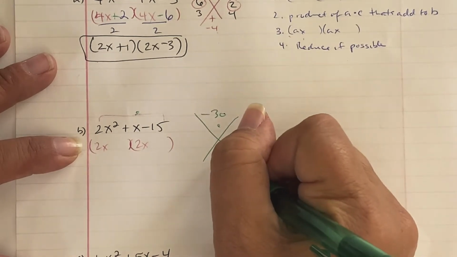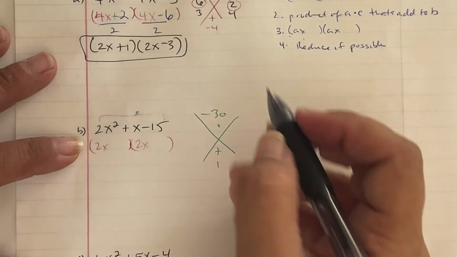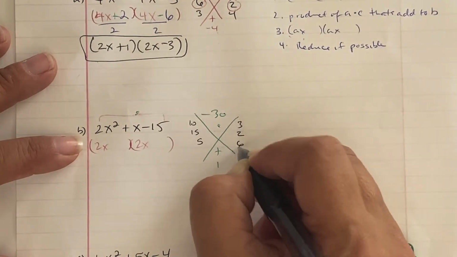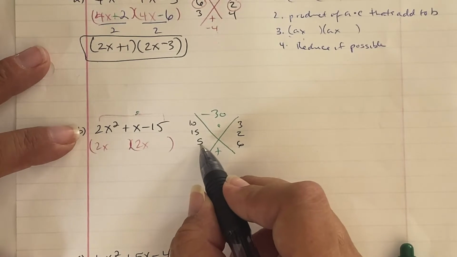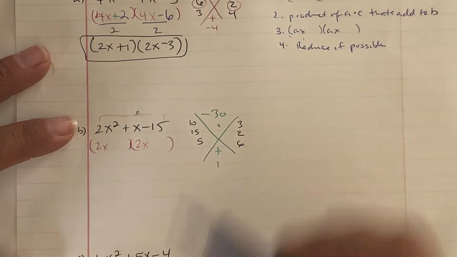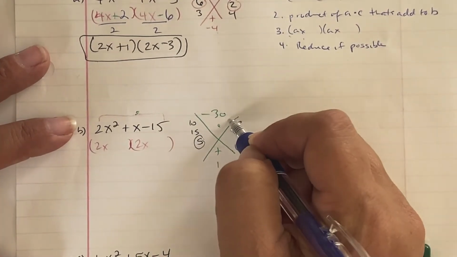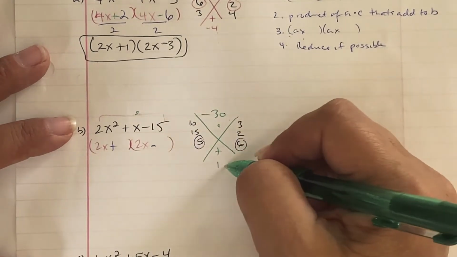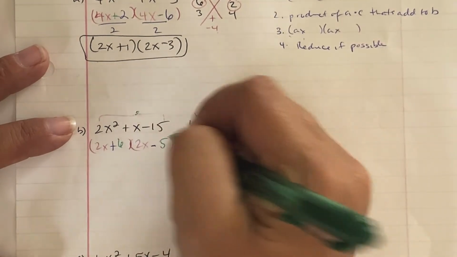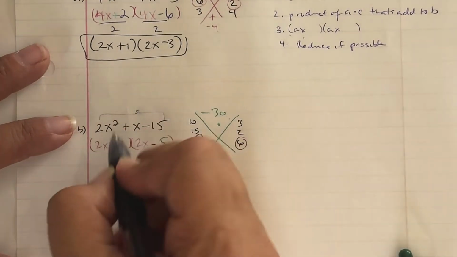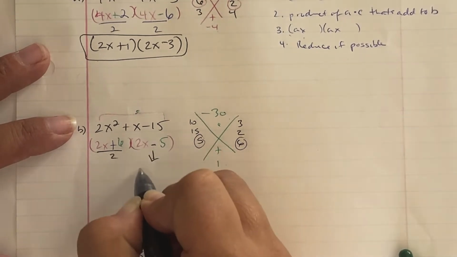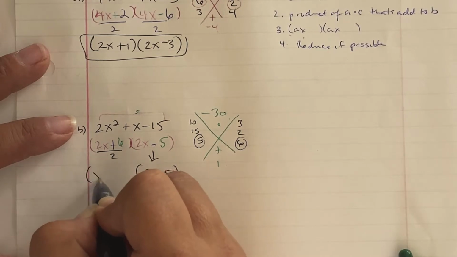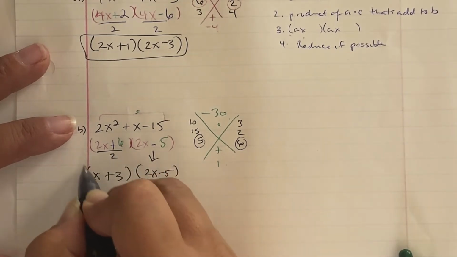2x, 2x. 2 times the 15, that will be your negative 30, has to add to 1. For 30, we have 10 and 3, 15 and 2, 5 and 6. Notice that 5 and 6 is the one that can get us to the value of 1. So I'm going to go with 5 and 6 to be negative 30, which means we are plus minus. To be a positive one, the 6 had to be the positive, the 5 had to be the negative. The first one reduces by 2, the second one has nothing, so it just slides down the page. So 2 divided by 2, there's my x, 6 divided by 2 is my 3, and we are factored.